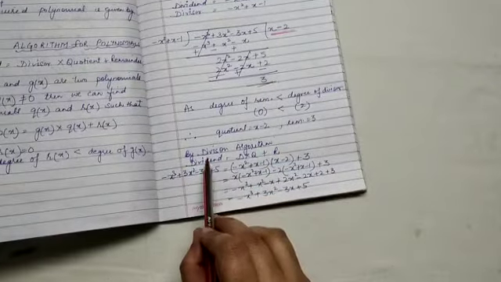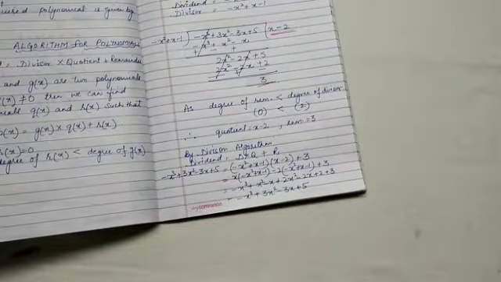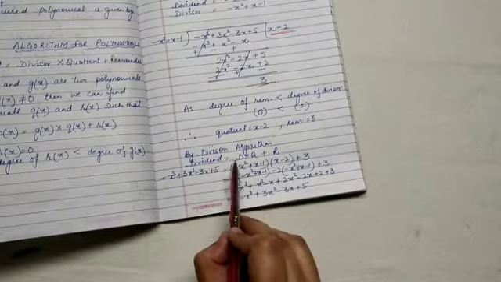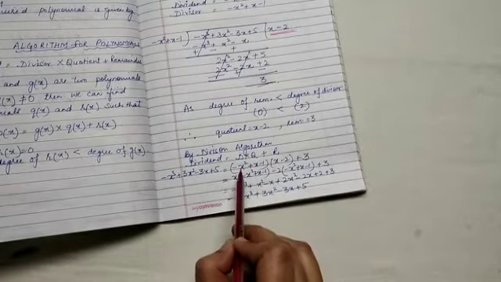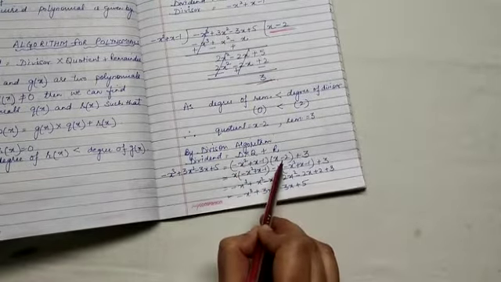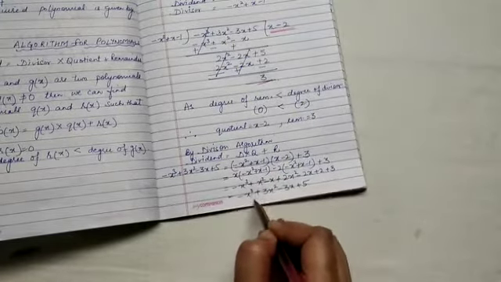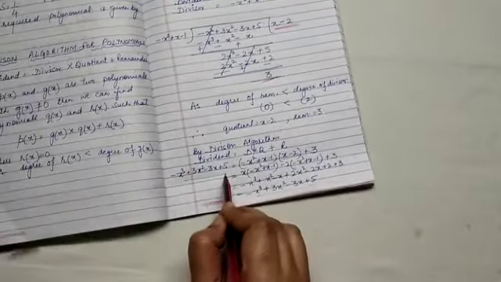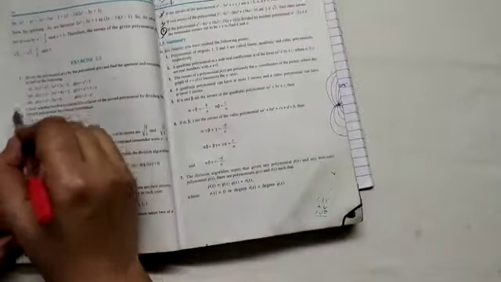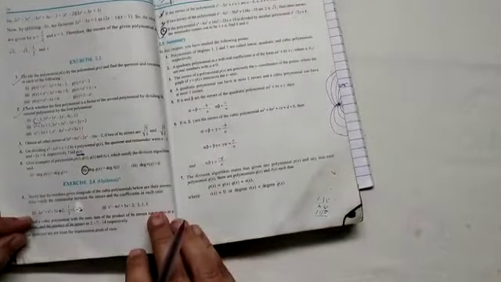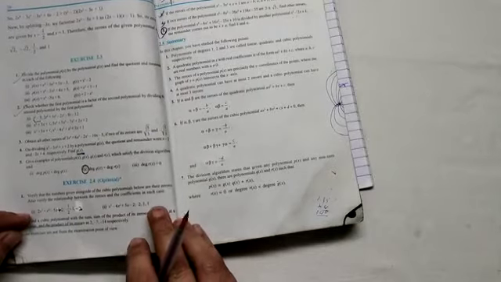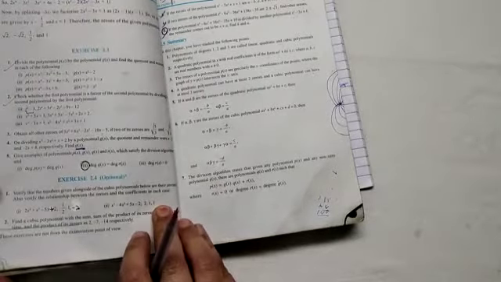Now they are saying to verify the division algorithm. So dividend is equal to divisor into quotient plus remainder. You have to put in the values of the divisor, quotient and remainder, multiply, and then you will get your desired result. So here it is verified. Now based on this division algorithm, you have to do your exercise 2.3 question number 1 and question number 2. The rest will be explained in the next video. Thank you.